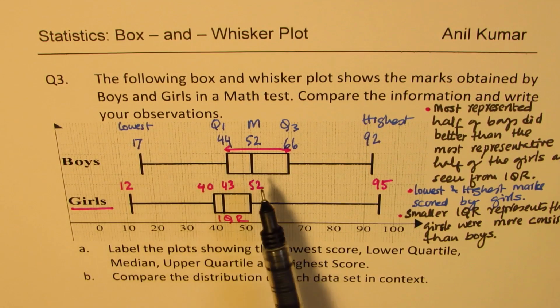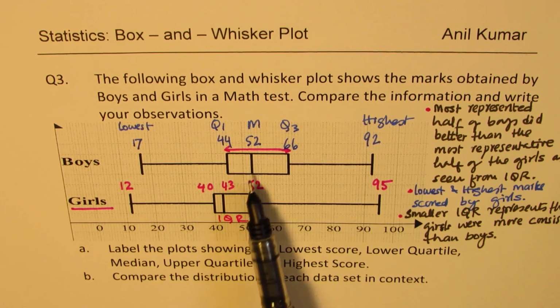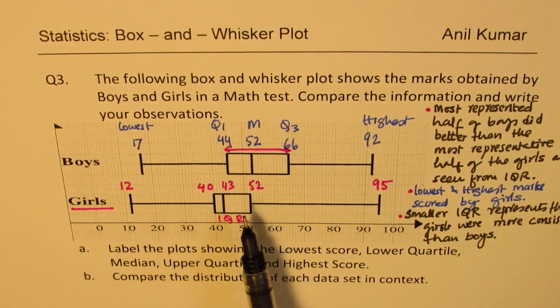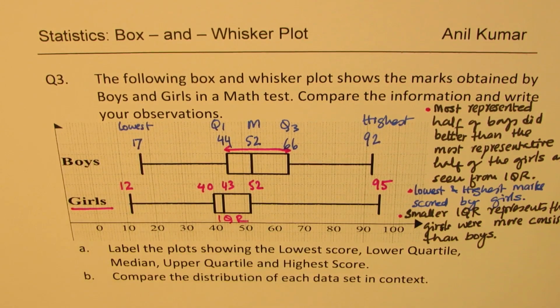So another important thing which you also observe here is that the median is 52 for boys. On the other hand, Q3 is 52, right?